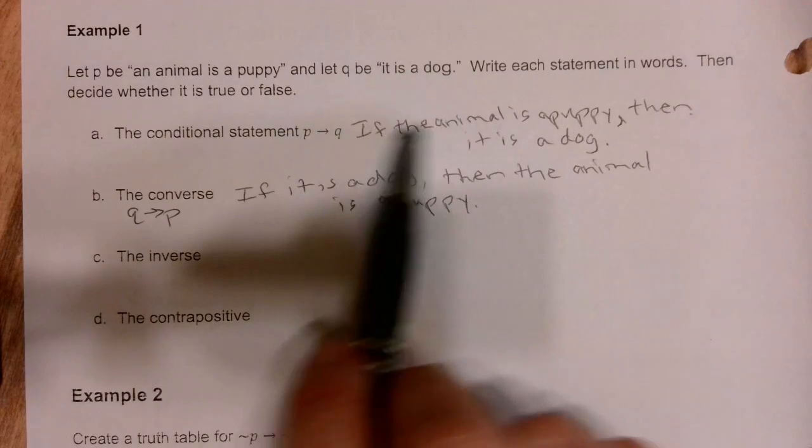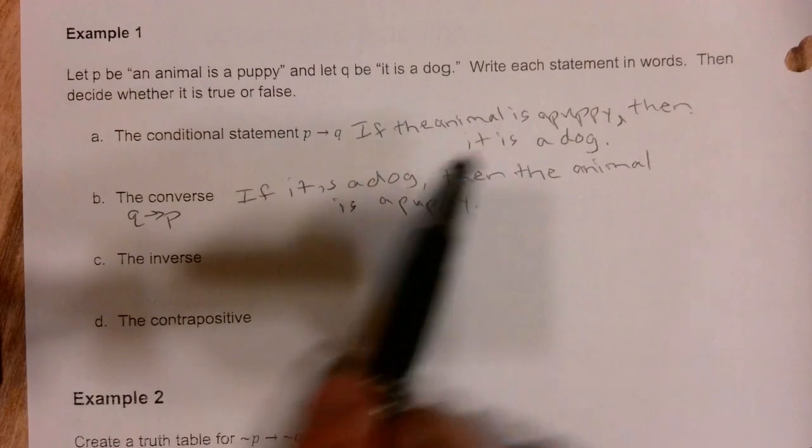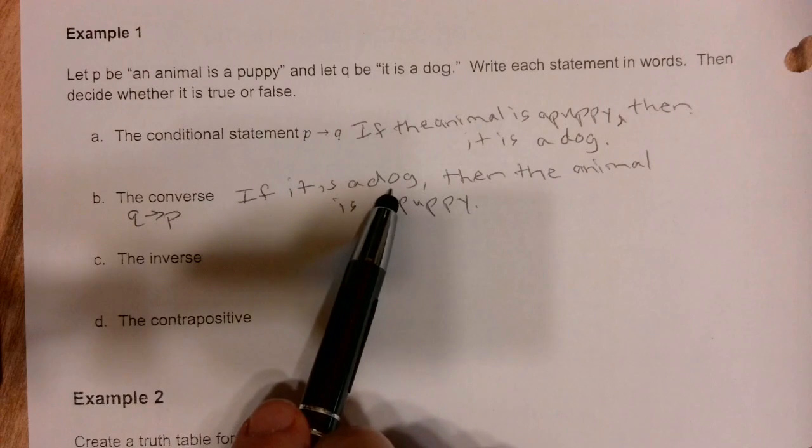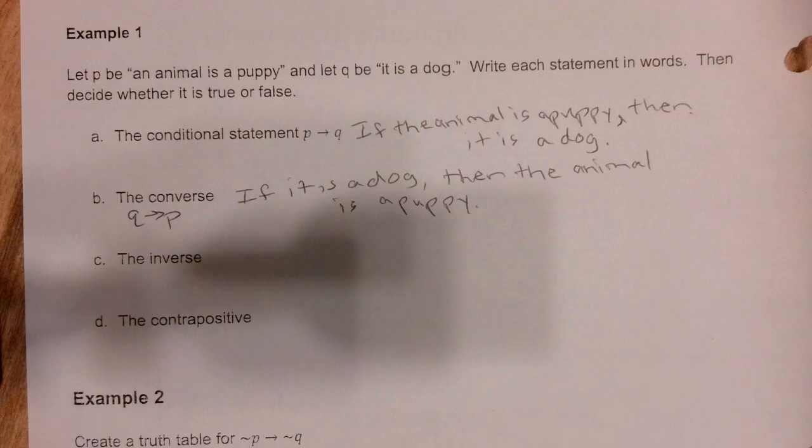So the first one, if the animal is a puppy, then it's a dog. The second one, if it is a dog, then the animal is a puppy.